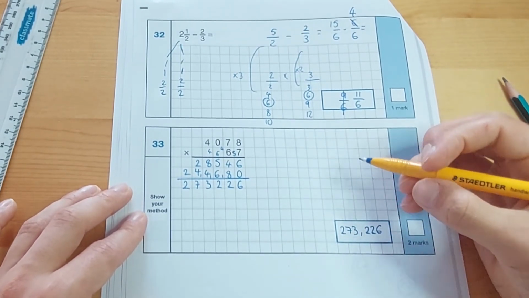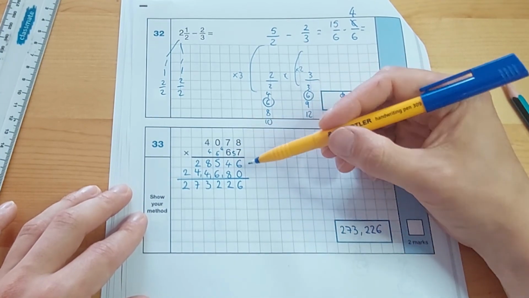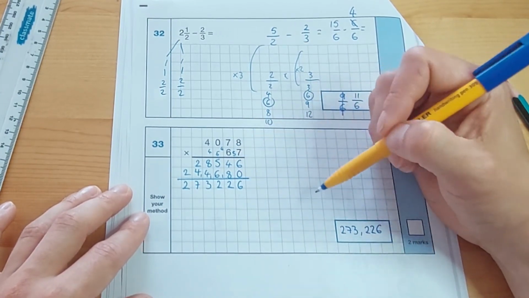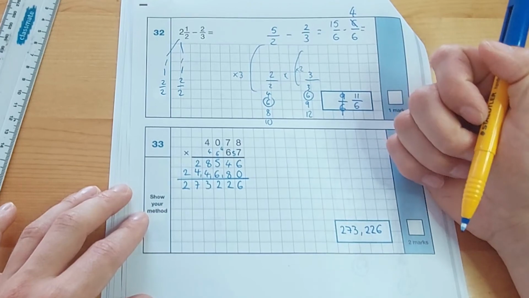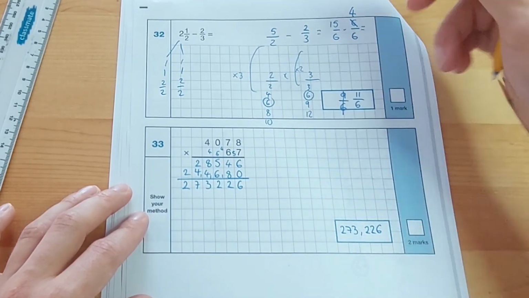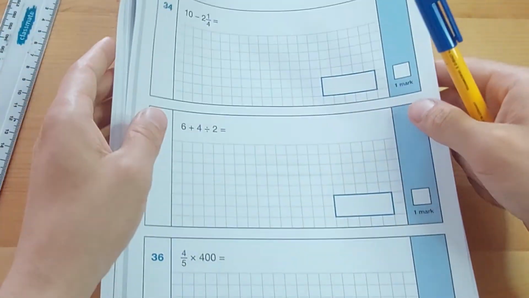273,226. Now, if they did make a calculation error at any point during this, showing their working means they will get at least 1 mark from this question. So that's why it's so important to show your working here. Okay, moving on to the last page.